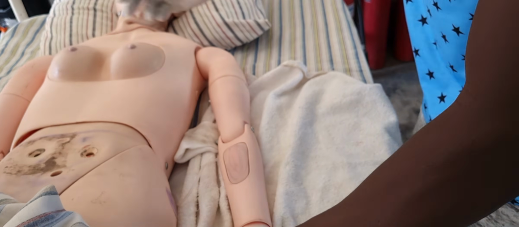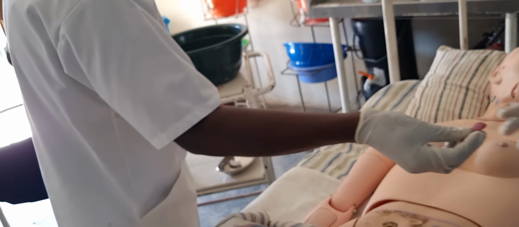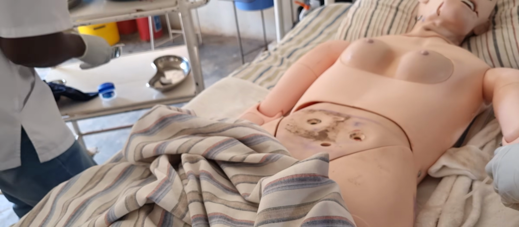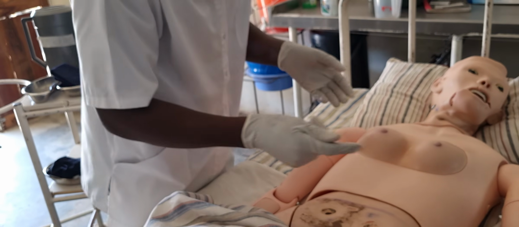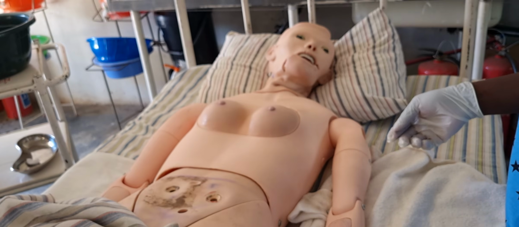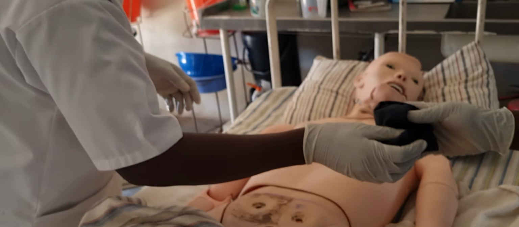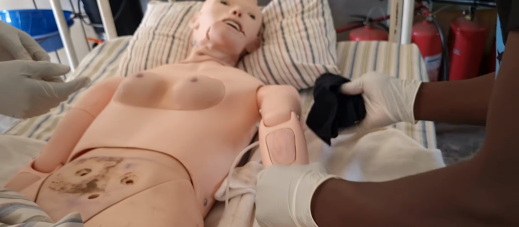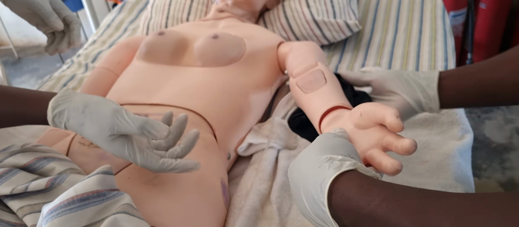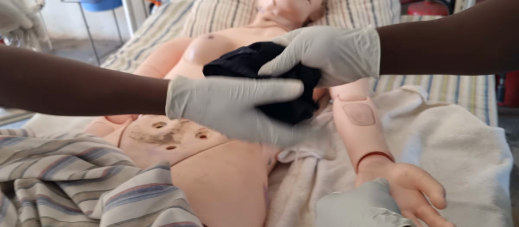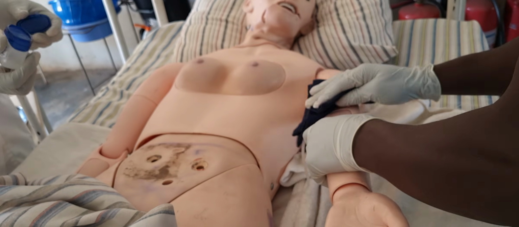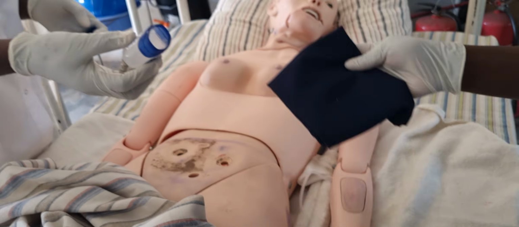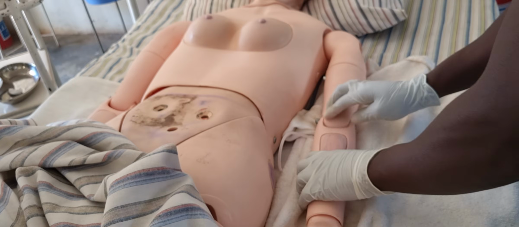Once he has done that, I have to give him soap. That soap is helping at least to remove the dirt. Just simply repeat the step, so the elbow and the wrist. Then now let's dry and put Vaseline. Okay, so let's put Vaseline.